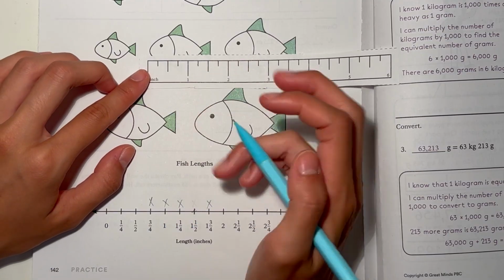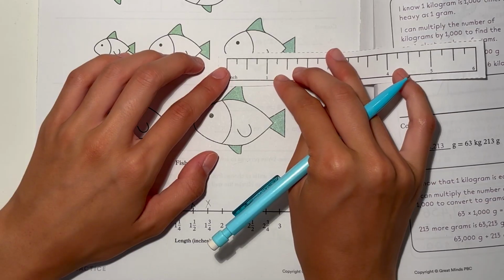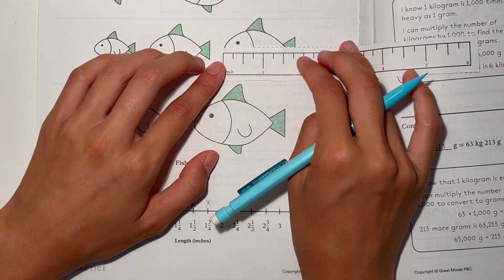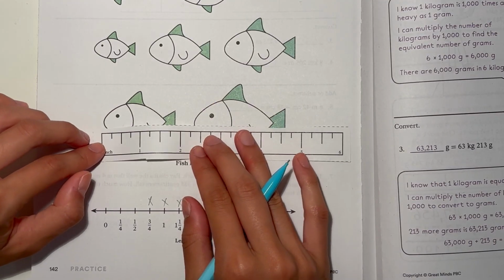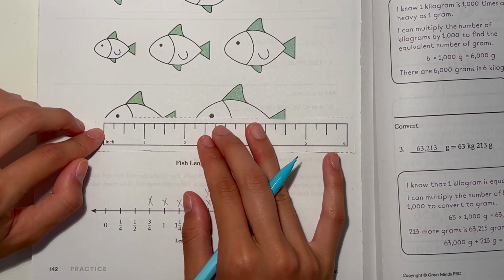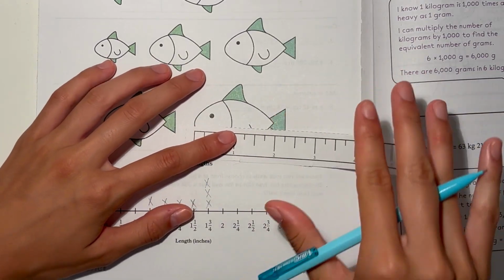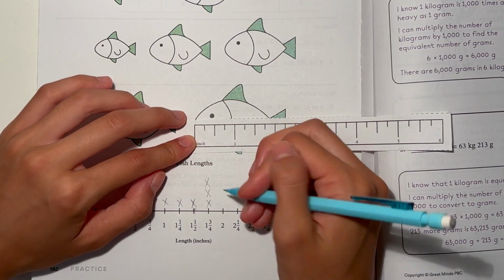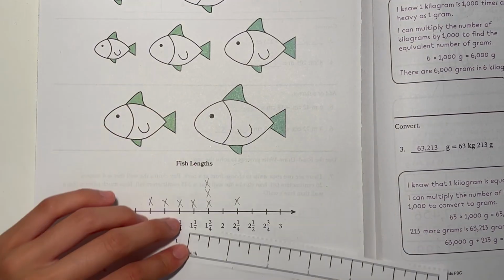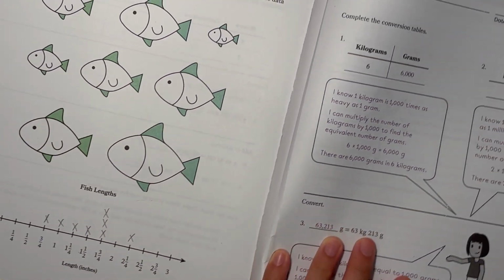And this one's 1 1/2. And this one is 1 3/4. This one is 1 3/4. This one looks pretty big. This is 2 1/4. Okay. Alright, pretty simple, just measuring.